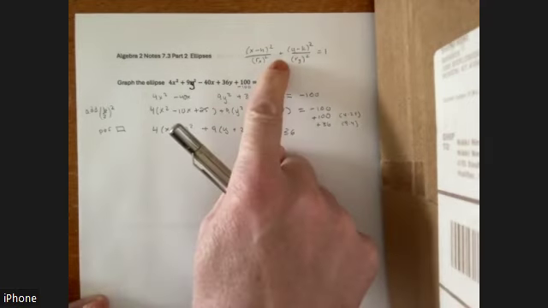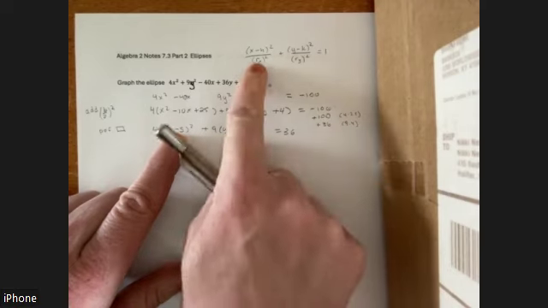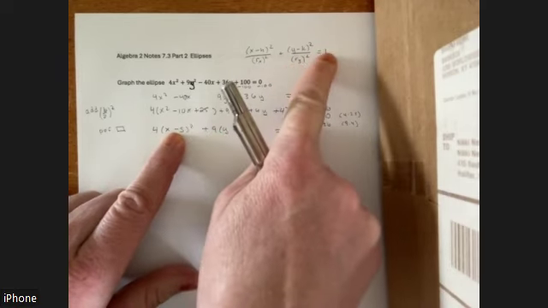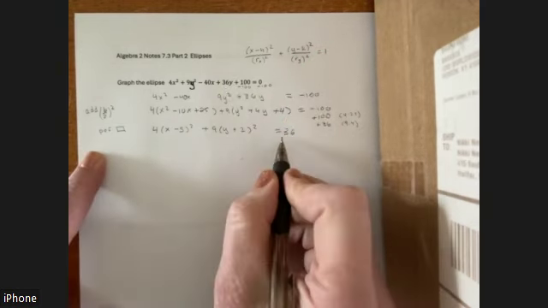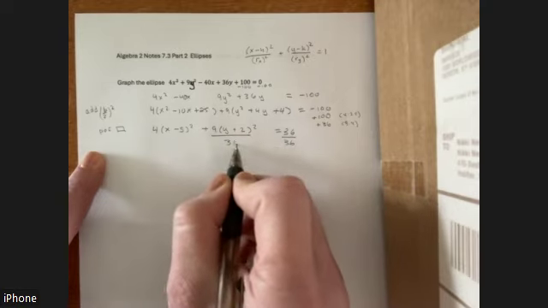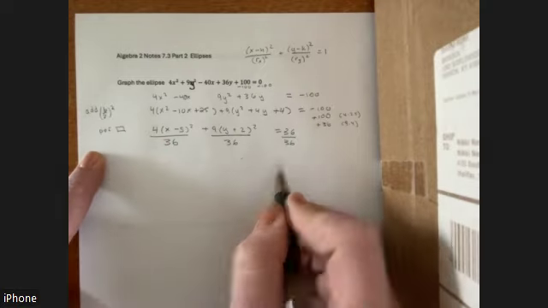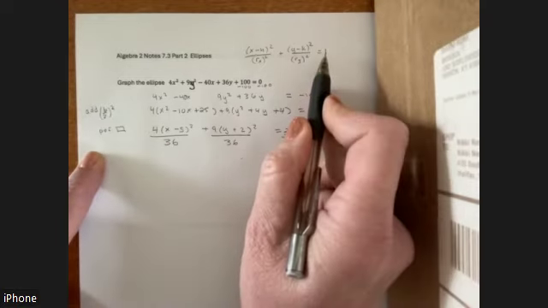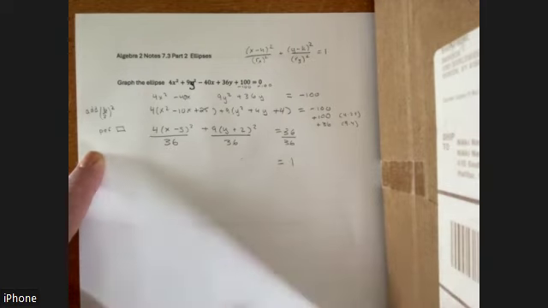I'm really close. I have my perfect squares, but what I don't have is denominators. And on the right-hand side, I don't have a 1, I have a 36. So let's try dividing the entire equation by 36. So every term, and see what happens. I did that because I want a 1 on the right, so dividing by 36 gets me what I need on the right.